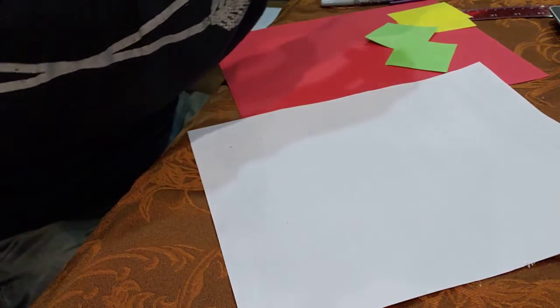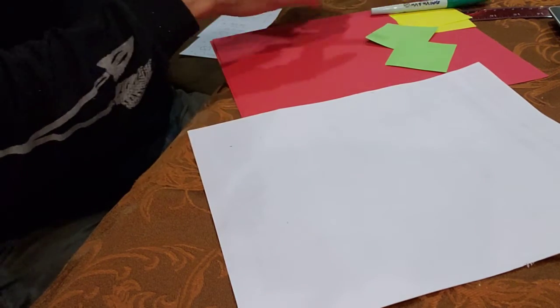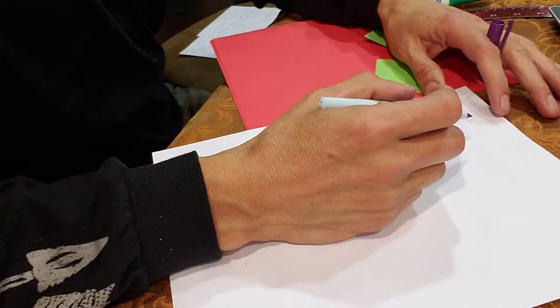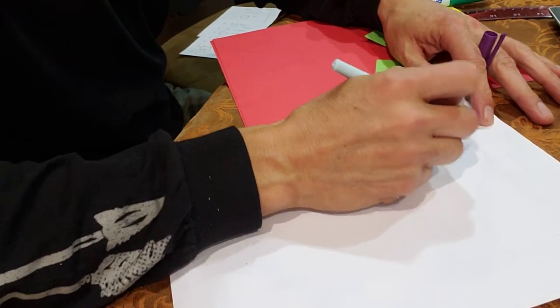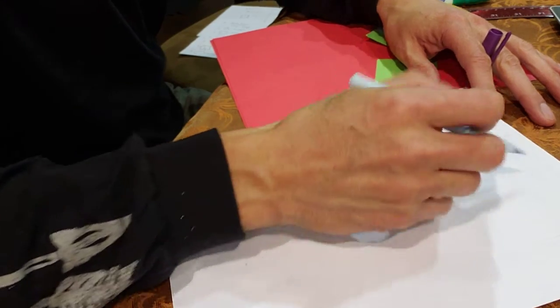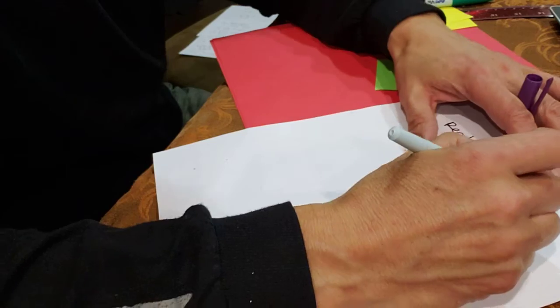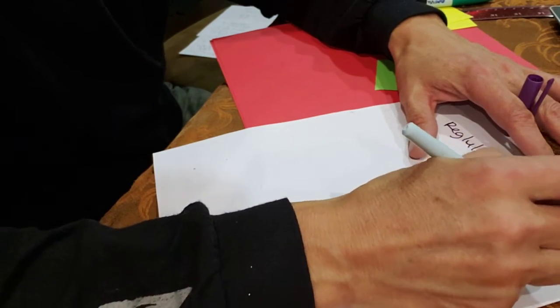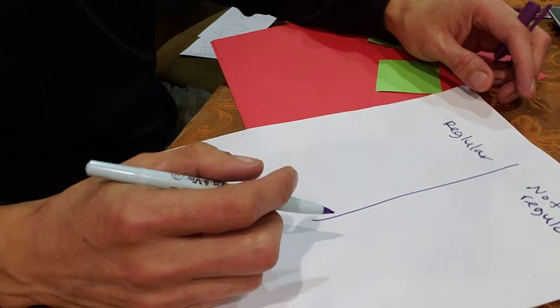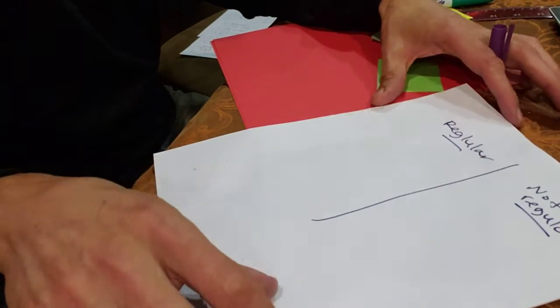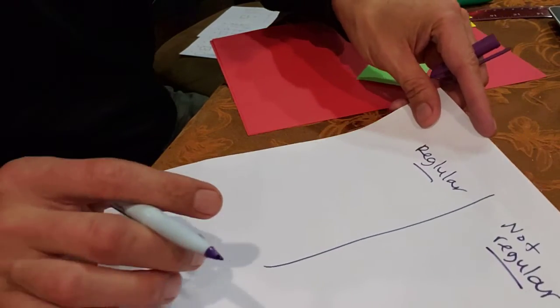Also for the polygons, we're going to find that they come in two flavors. What they call regular polygons and not regular. Regular polygons, not regular polygons, easy to distinguish.